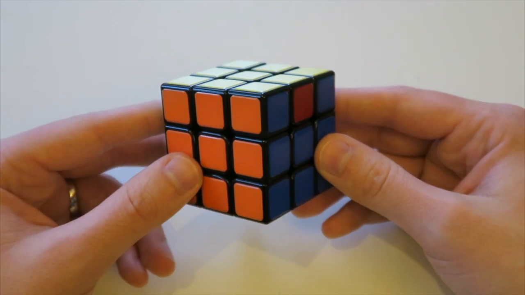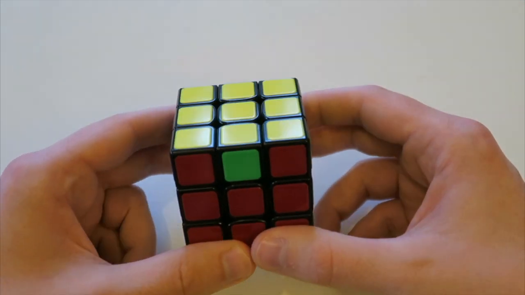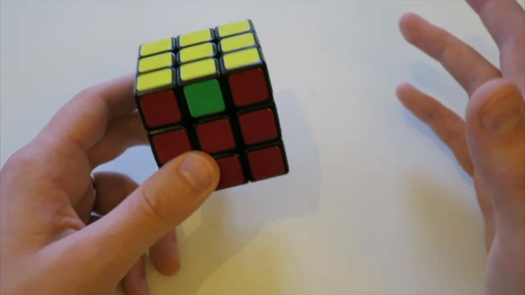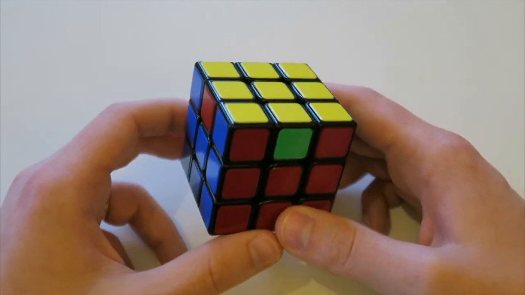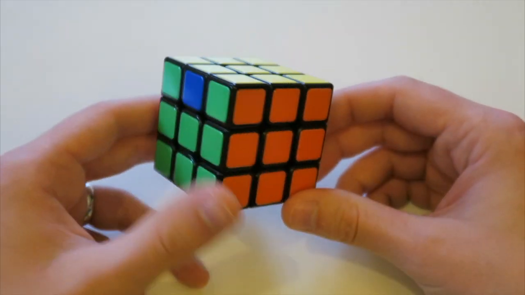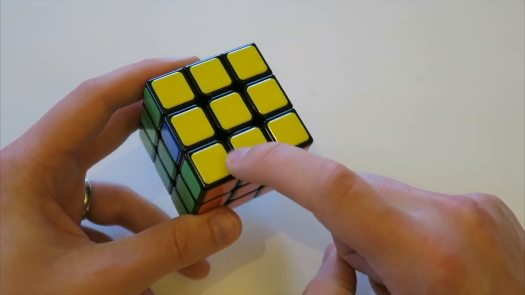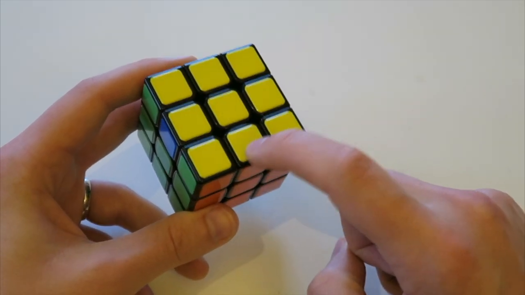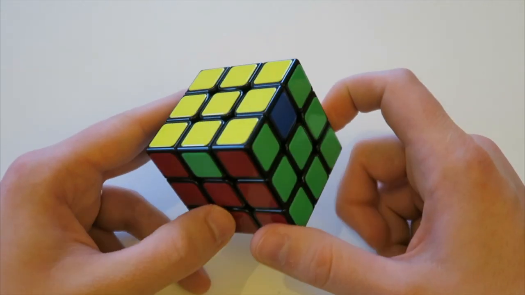Moving on, we now only have 4 more algorithms to learn. Now don't be discouraged by that, because some of them are pretty easy. So the first one we have is this case, and this is called a U-Perm. And a U-Perm happens when we have 1 solid block here. So this edge piece here is solved, and we don't want to do anything with that, which means we have 3 more to do.